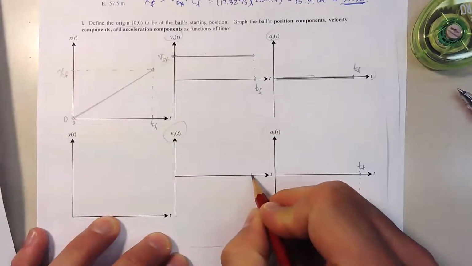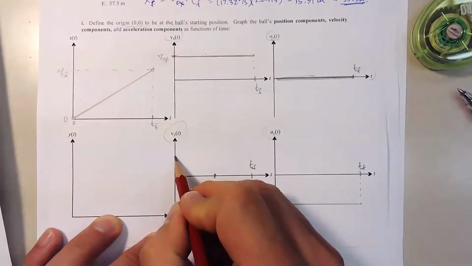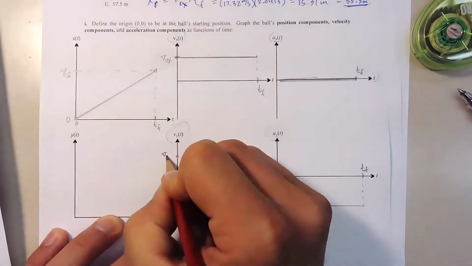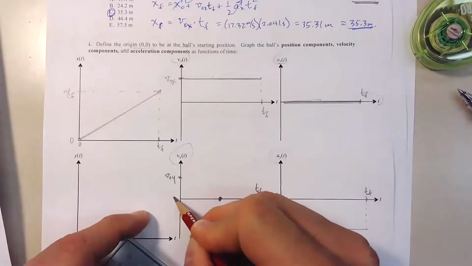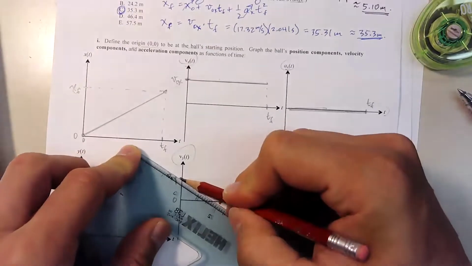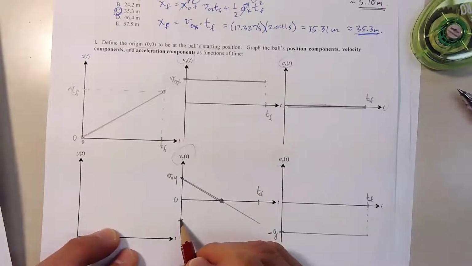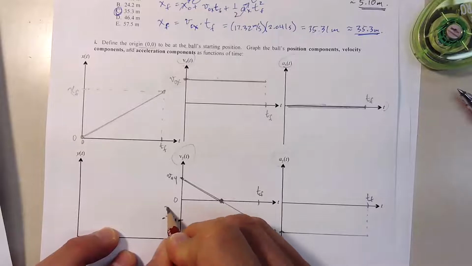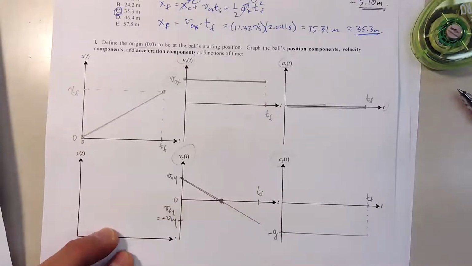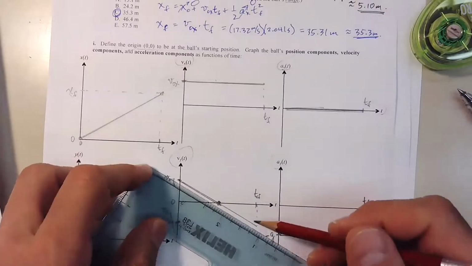So if this is landing here, and this is mid-flight right there, and it starts out here with this initial positive value, then we'd expect it to be zero at mid-flight. And then at landing, we know from symmetry that it should be negative. We know that v final y is equal to negative v initial y, just because of the symmetry of level ground.